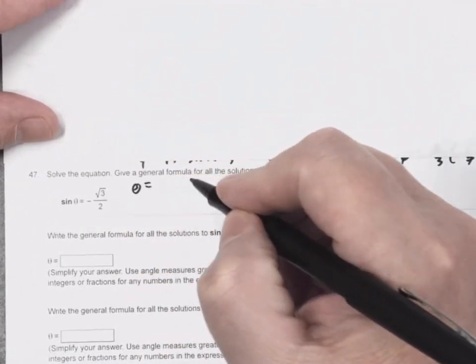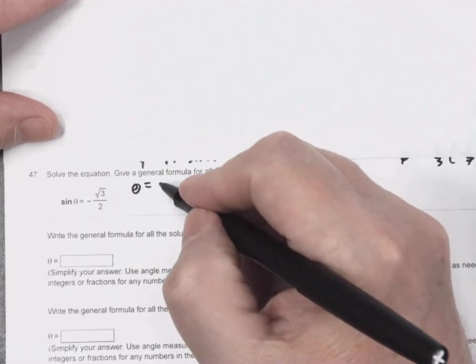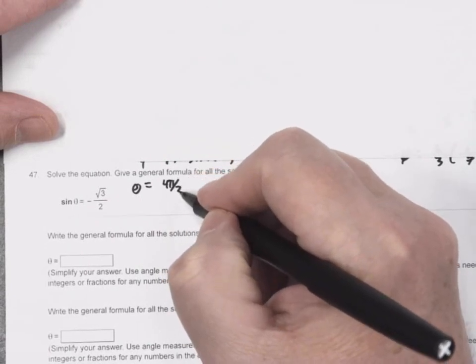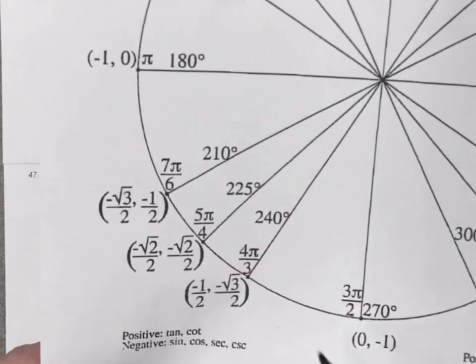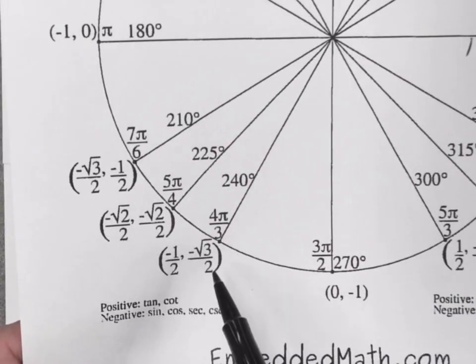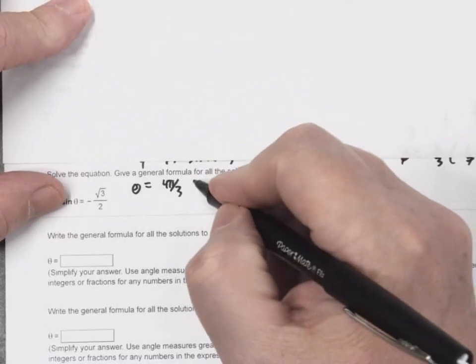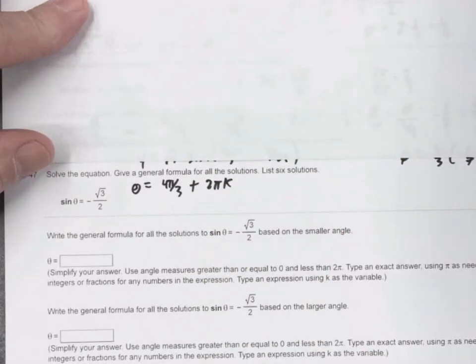And it turns out in quadrant 3, I look at 4 pi over 3, the sine of 4 pi over 3 is negative square root of 3 over 2. But the general solution says I have to add the 2 pi k.